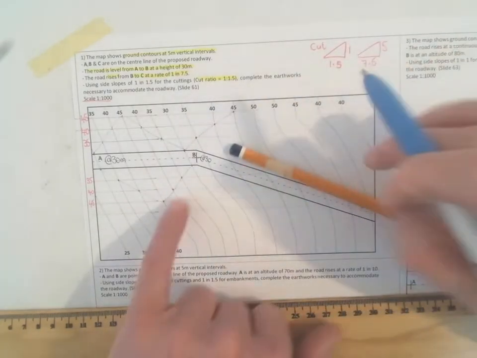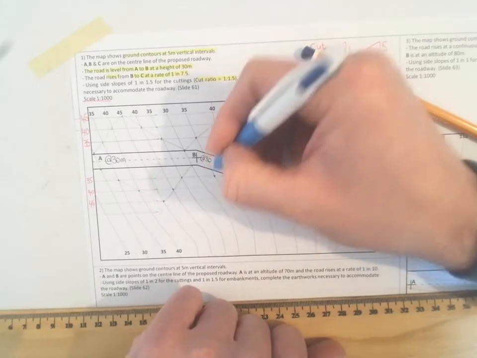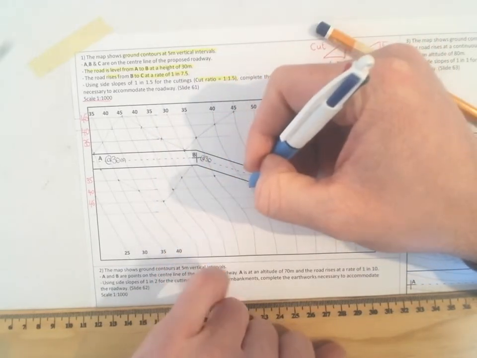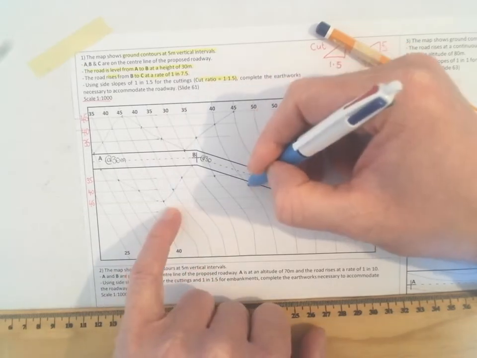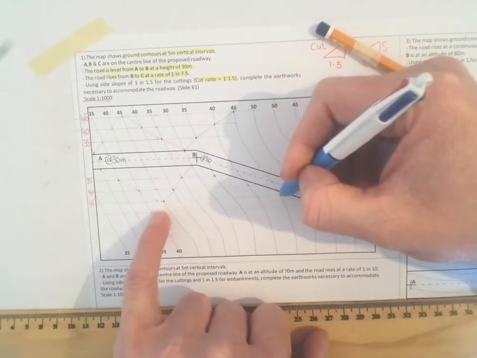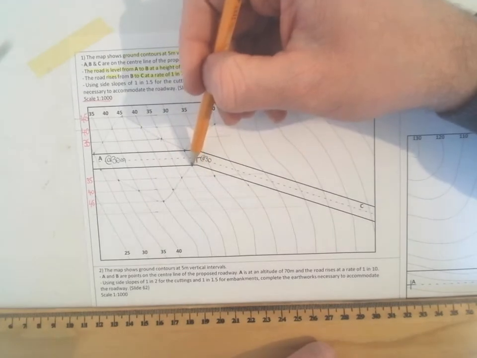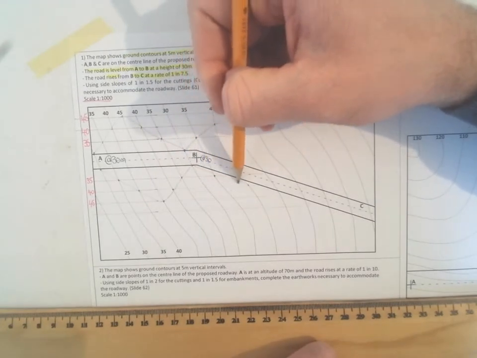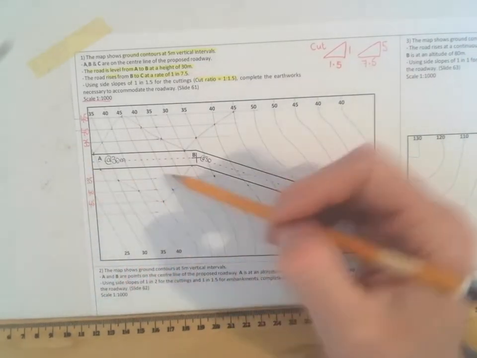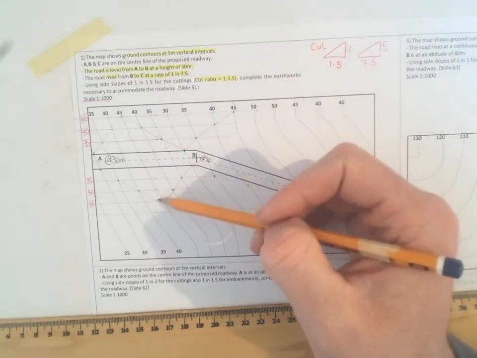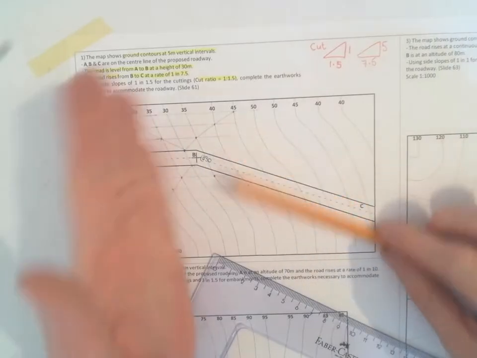Now we need to find then, so we have 35 here again. We have 40 out here. And 45 there. We probably won't need that. So lightly just join the dots there for a second. We won't be using all those lines. So that is the level part of the road. That's the easiest part. And so now we'll move on to do this next part.